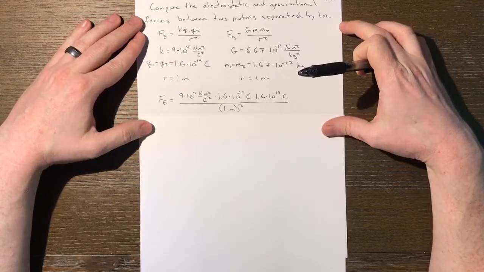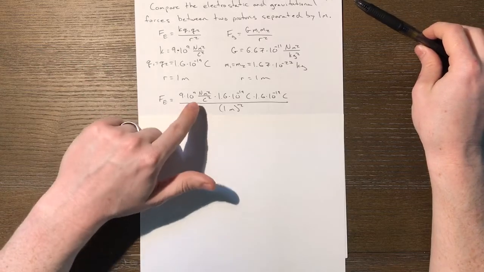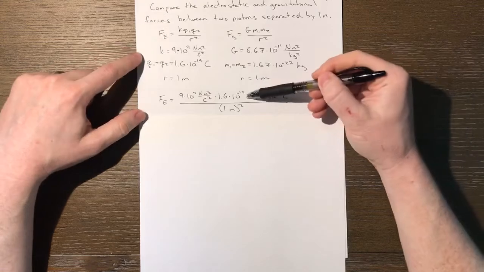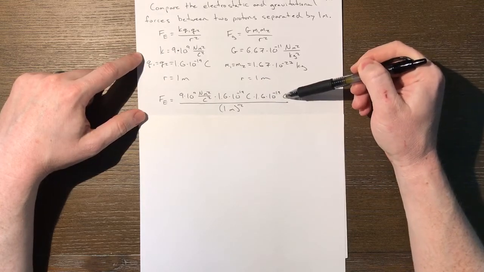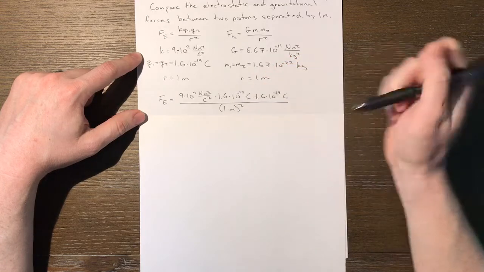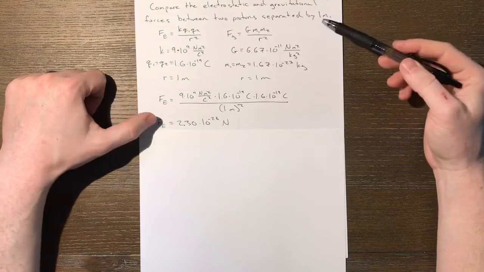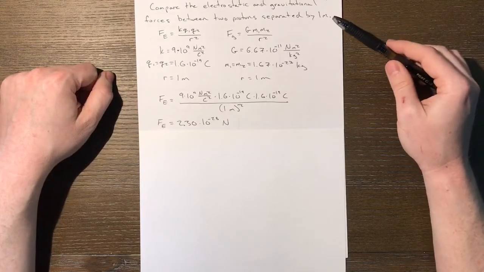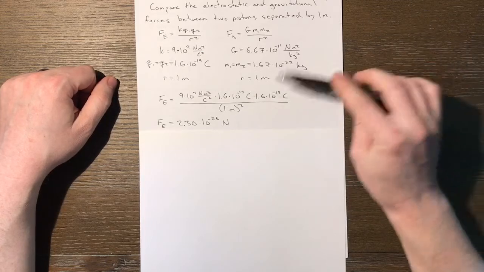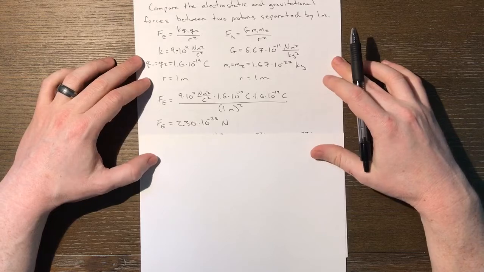So if we go to plug all of this in, there's our electrostatic force, K q1 q2 over r squared. Coulombs times coulombs cancels with coulombs squared. We have meters squared up top, meters squared on the bottom. We're going to end up with a force in newtons. And the electrostatic force is 2.3 times 10 to the minus 28 newtons. Seems pretty small, right? 10 to the minus 28, that is pretty small, I'll agree.